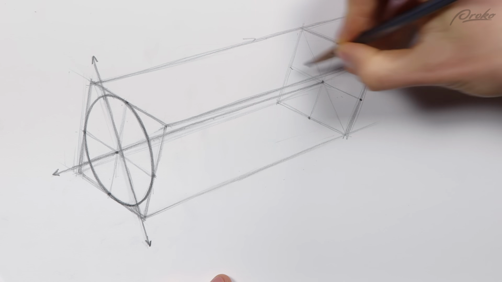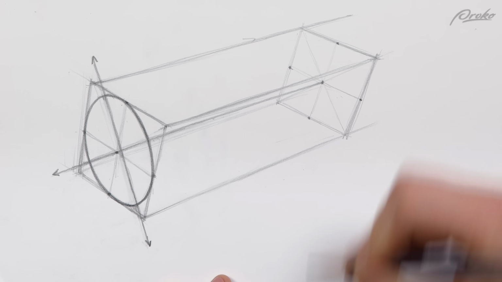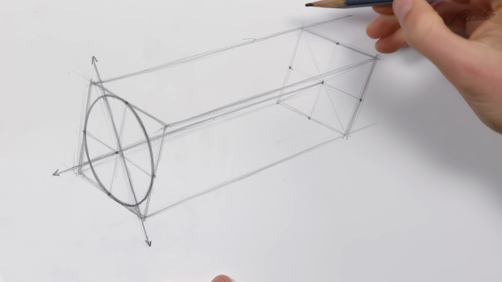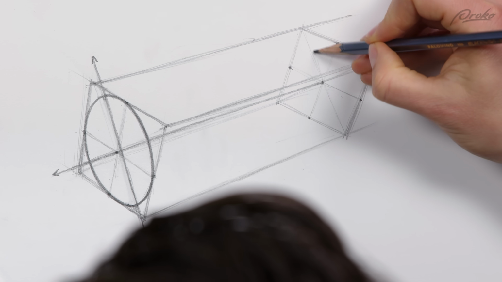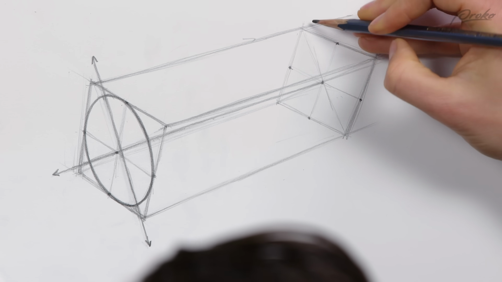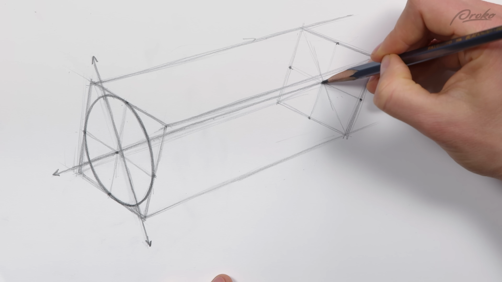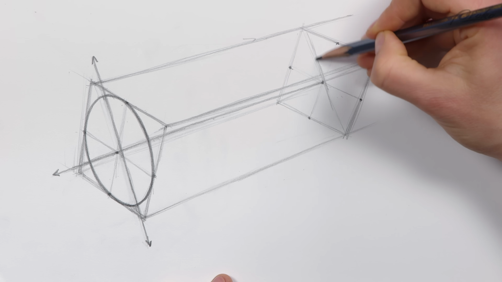Find the 4 middle points of the 4 edges. So now I know that the ellipse has to touch here. I know the angle of the minor axis. I know the angle of the major axis, which in this case is gonna be very close to that middle. Probably right here, super close, because it's becoming a square.